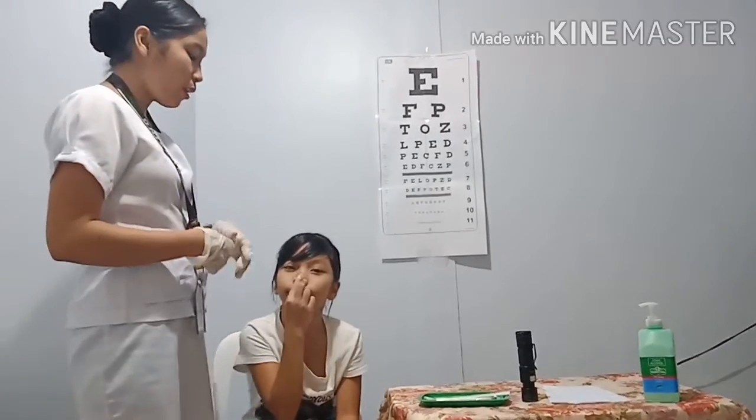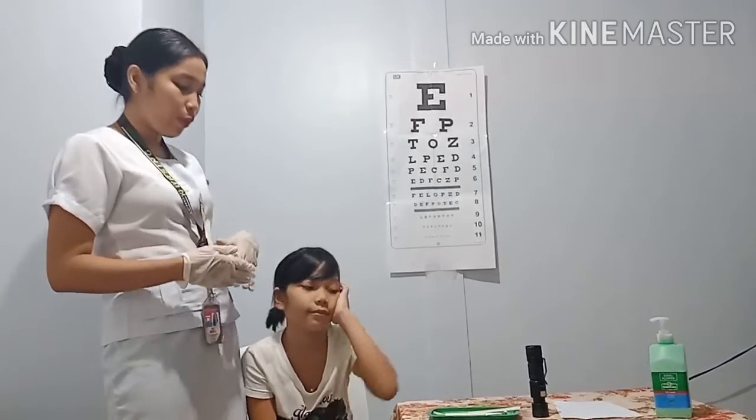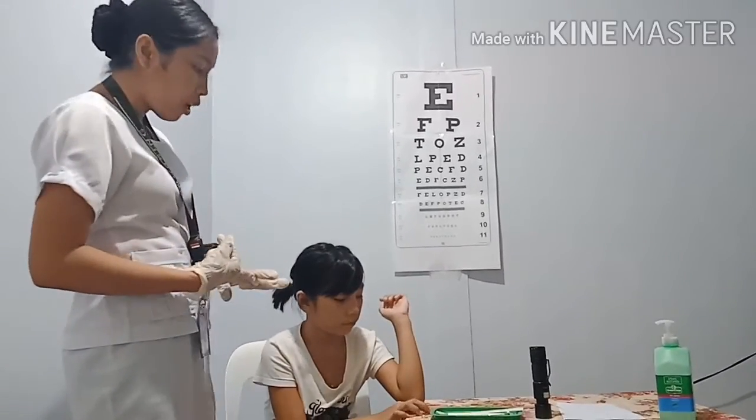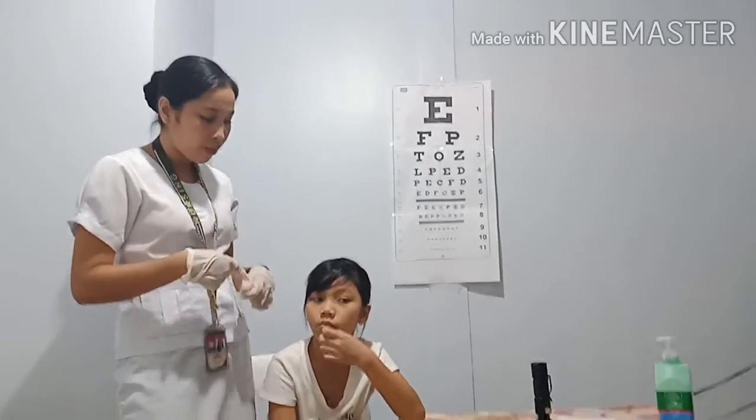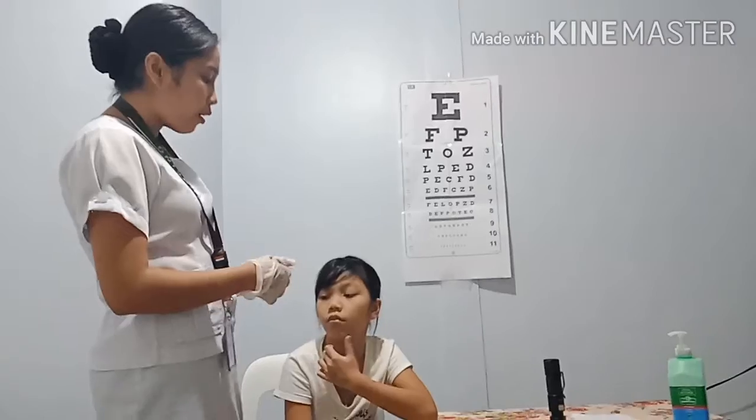Next is to assess the nose. In assessing the nose, we need to inspect the external nose for color, size, shape, and even for discharge. So the color of the nose is the same as, or uniform with, the facial color. Then there is no presence of redness. The shape is symmetrical to the other side, and there is no presence of enlargement. Then there is no discharge.